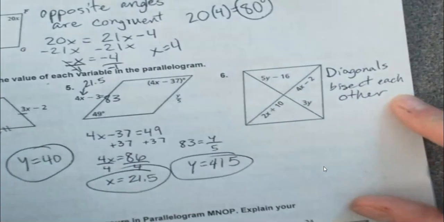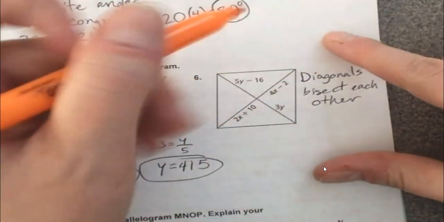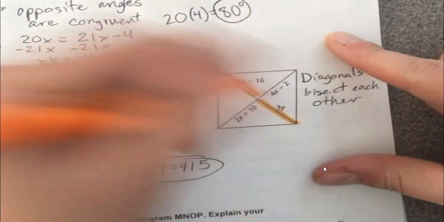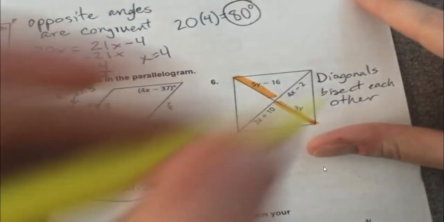Diagonals bisect each other. All right, the diagonals cut each other in half. And again, we are still talking about the word bisect. It never goes away, literally every chapter.